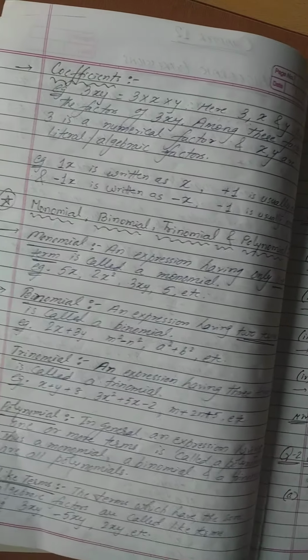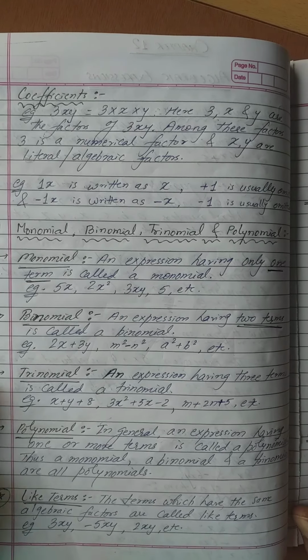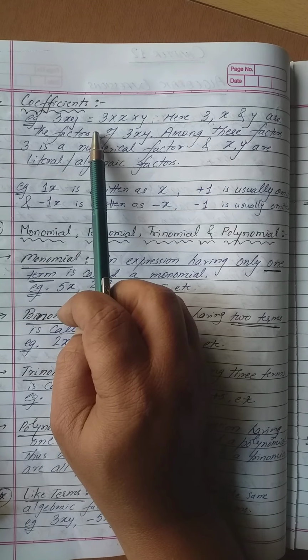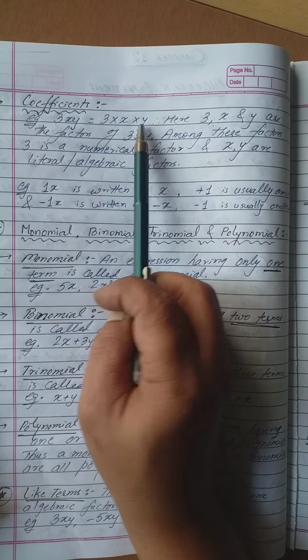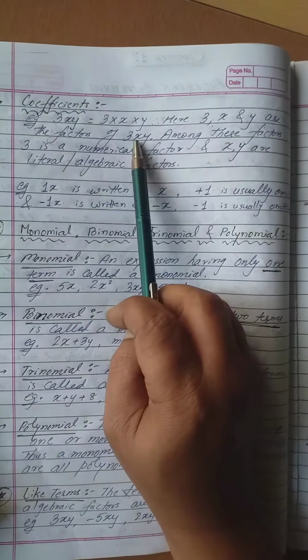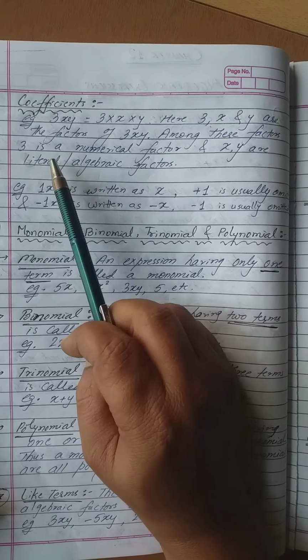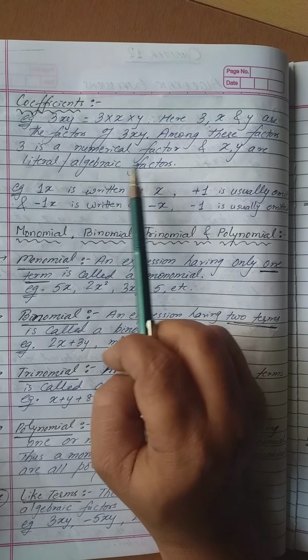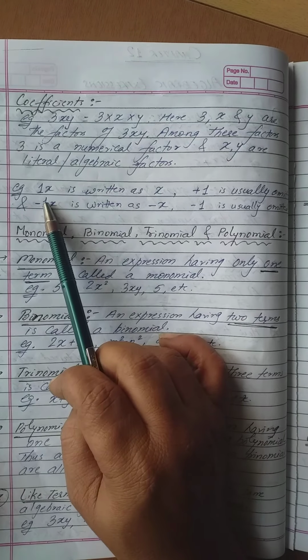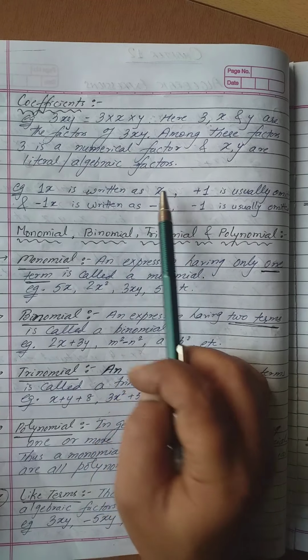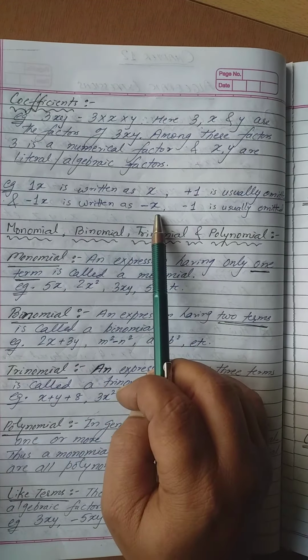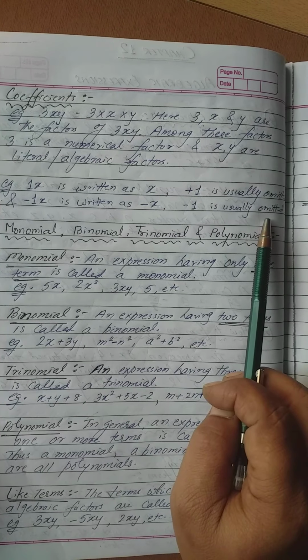Now what are coefficients? For example, 3xy, that is 3 into x into y. Here 3, x and y are the factors of 3xy. Among these factors, 3 is a numerical factor and xy are the algebraic factors. Another example: 1x is written as x only. So plus 1 is usually omitted and minus 1x is written as minus x only. So minus 1 is usually omitted.